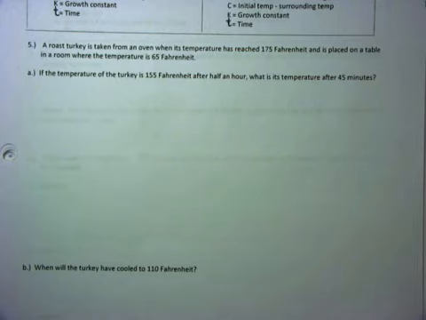I've got all this information right here, and basically you have to tell me: they pull the turkey right out of the oven at 175 degrees. Basically, 45 minutes later, what's the temperature of the turkey? That's what we want to know. Is it ready to eat, or is it still too hot? Is it still warm?